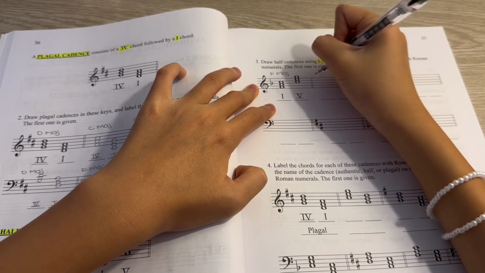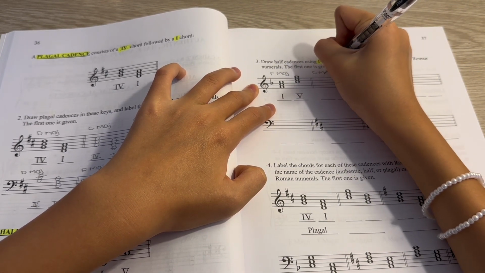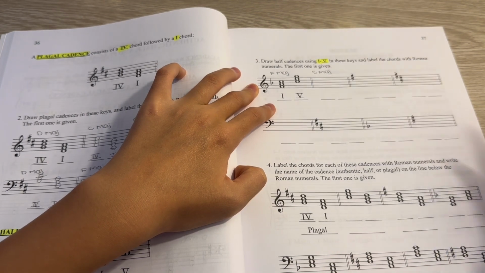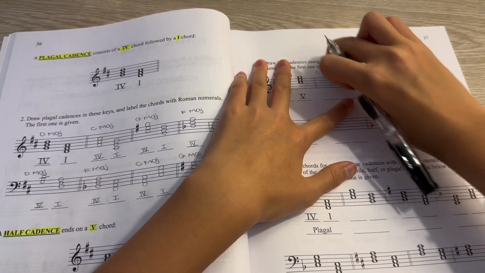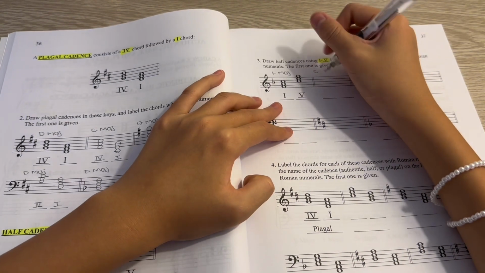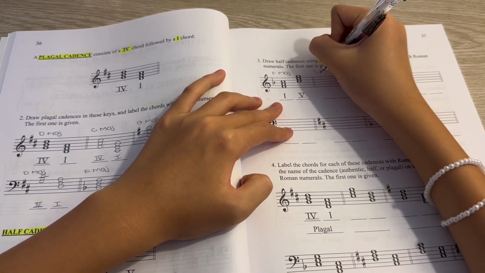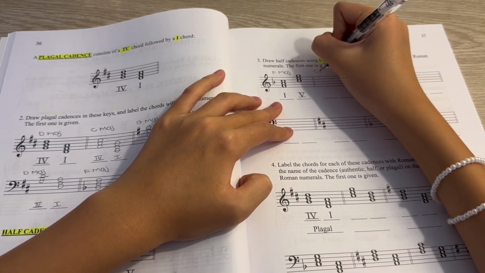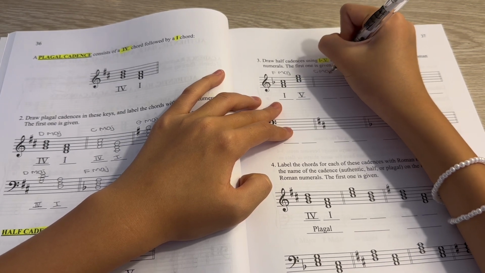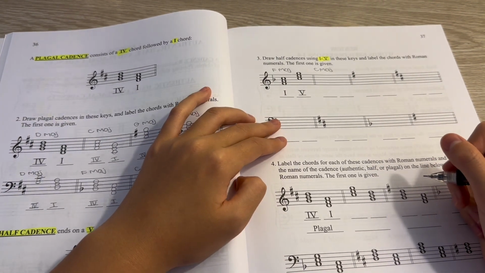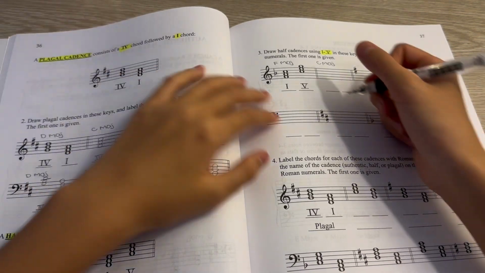Okay, this one is a C major. Oh, I don't like that. Let's rewrite that. Okay. Oh, gosh. Okay. There. Okay.